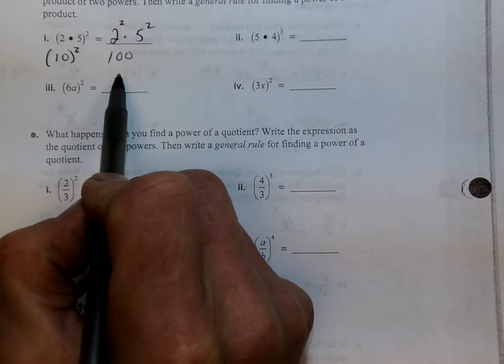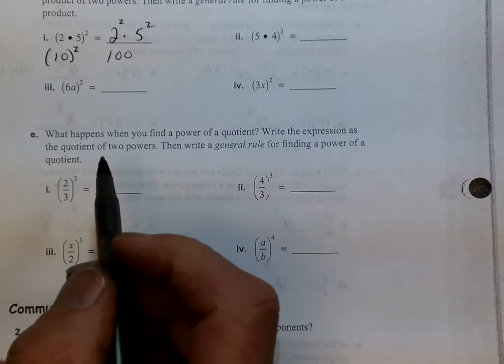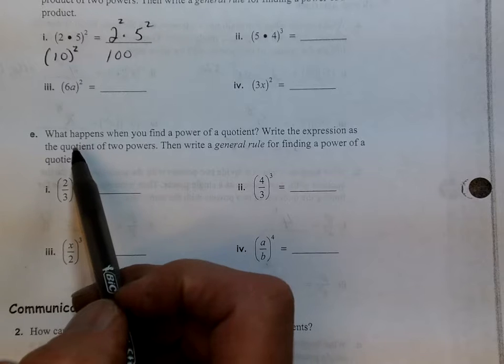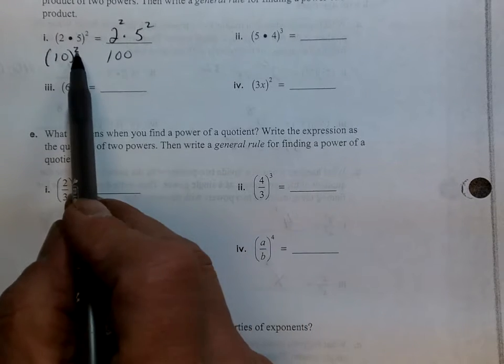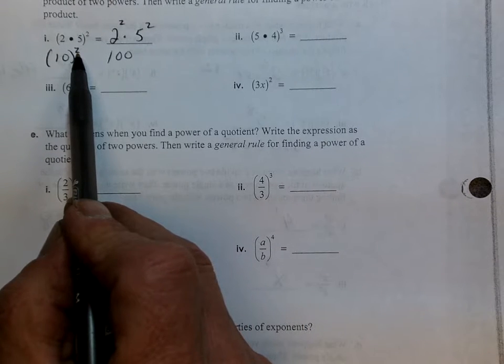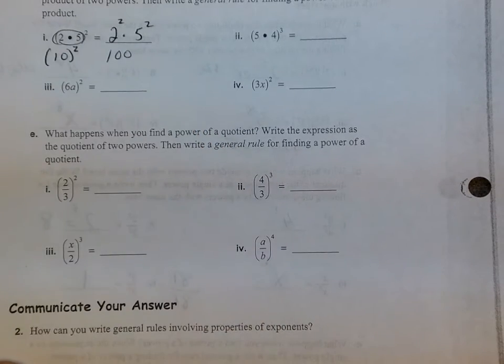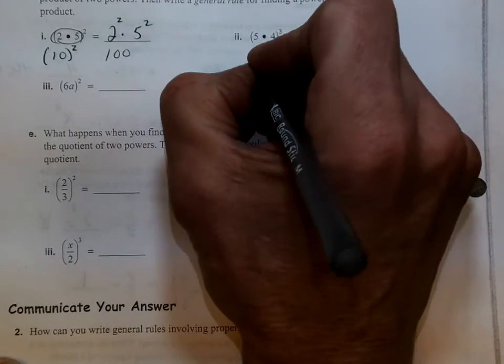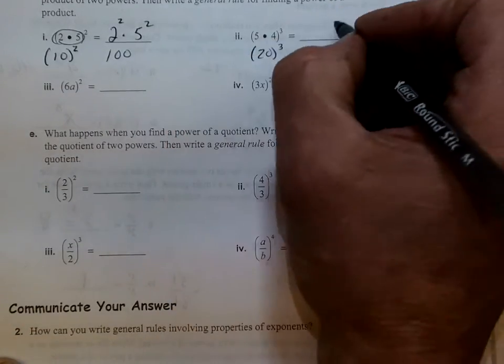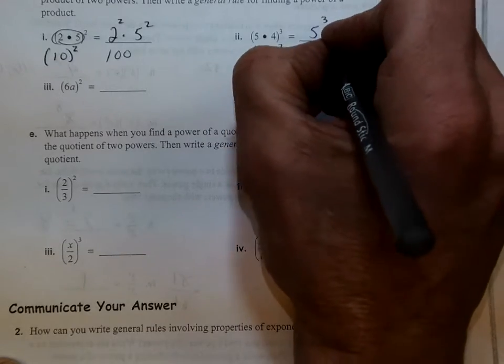Math always works. Wait, how isn't that 10 to the 4th though? 10 to the second. Yeah, I know, but why is it 10 to the 4th? Well, I just multiplied that and I got what? 10. Oh. Okay. Okay.